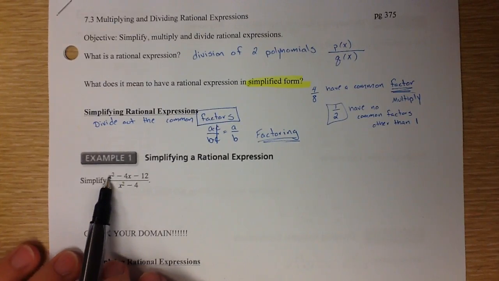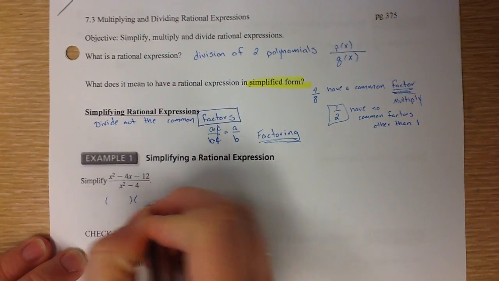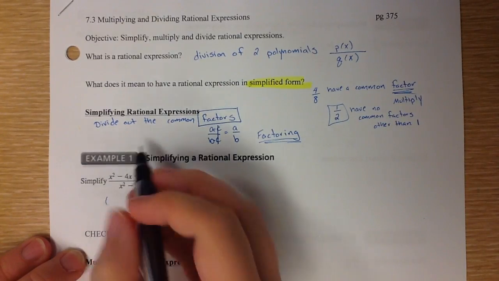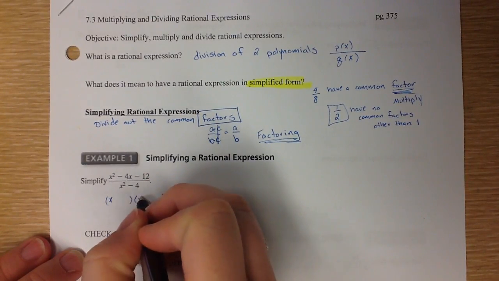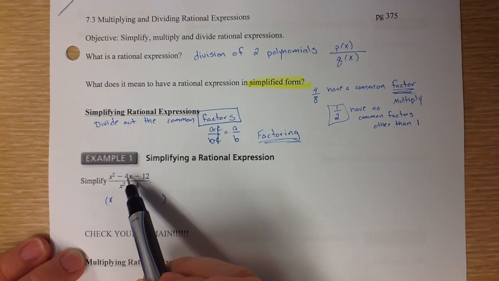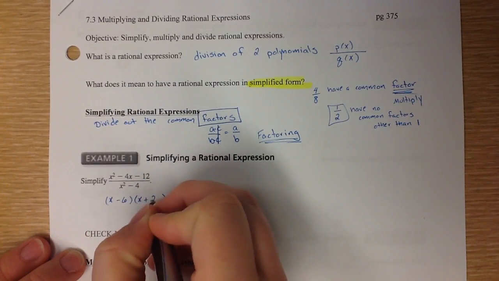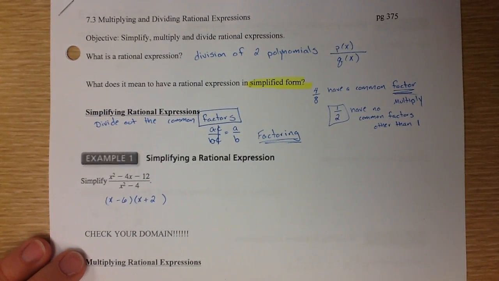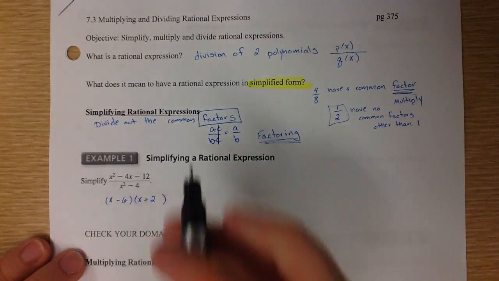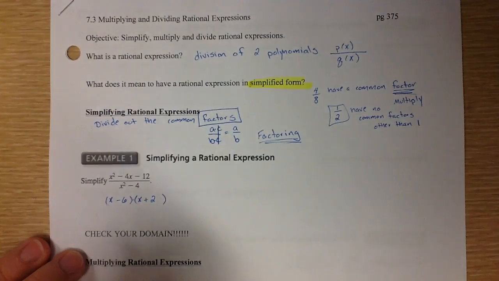Okay, let's factor the numerator. What multiplies to give me x squared? That's x and x. I'm just guessing and checking here. What multiplies to give me negative 12 and adds to give me negative 4? I believe negative 6 and positive 2. So these are my two factors: x minus 6 is a factor and x plus 2 is a factor.